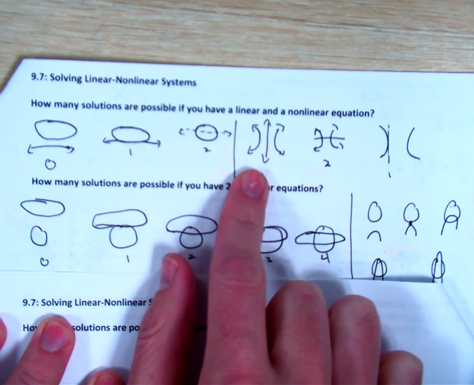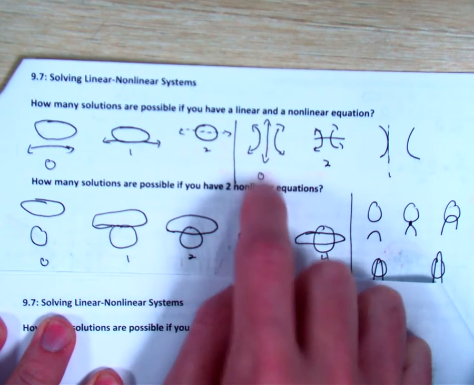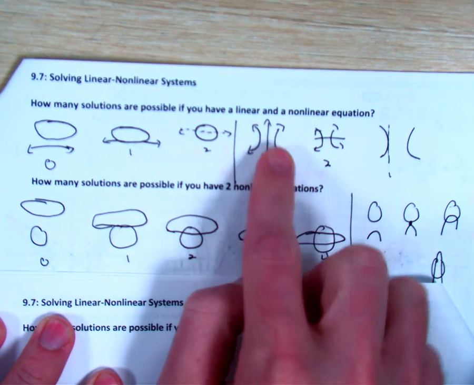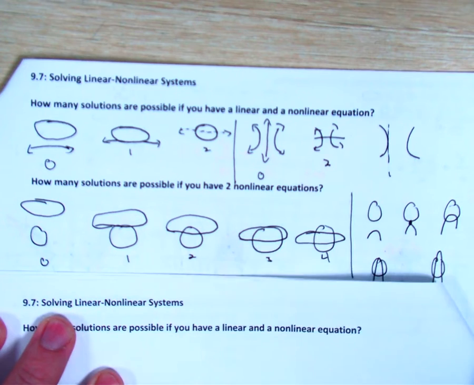Okay, with a hyperbola, you're like, okay, maybe that's going to be different. Okay, we could again split the middle. We could have no points in common, we could have 2 points in common, or we could be just on the edge of it there, just sharing that 1 point in common.